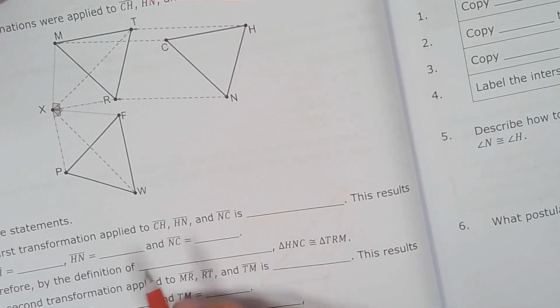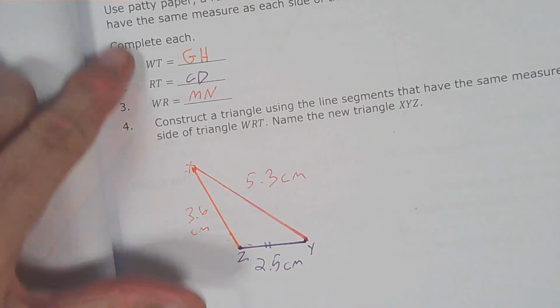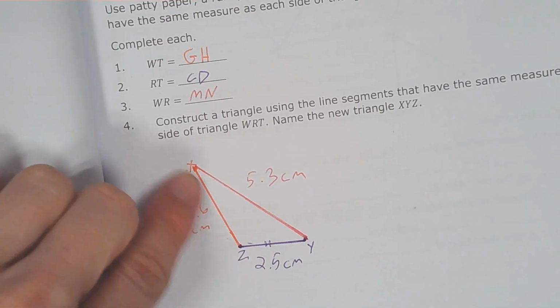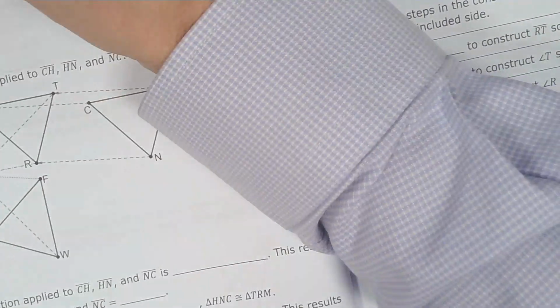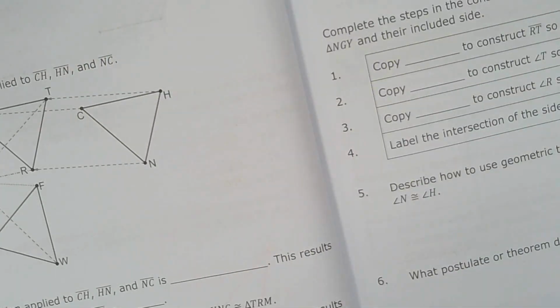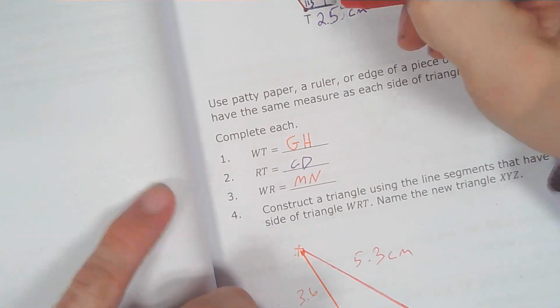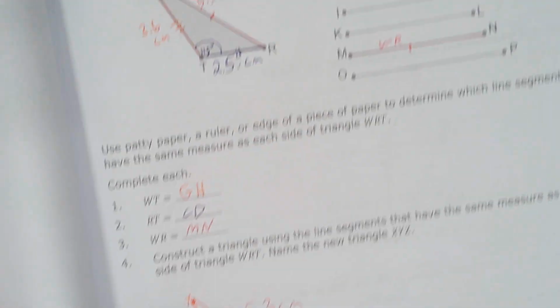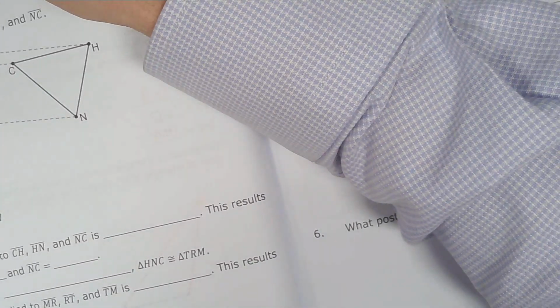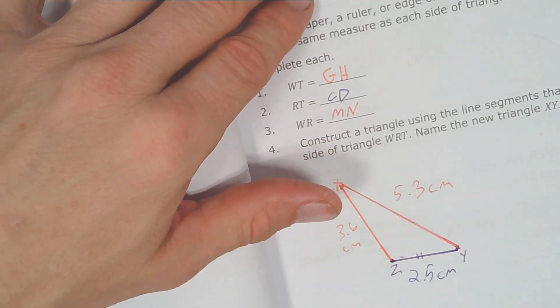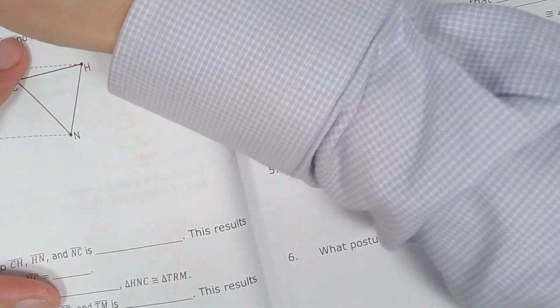are congruent with the three sides of the triangle because WT is congruent to XZ. And then we're going to say that RT is congruent to YZ. Maybe I should be color coding that. Yeah, let's color code that.